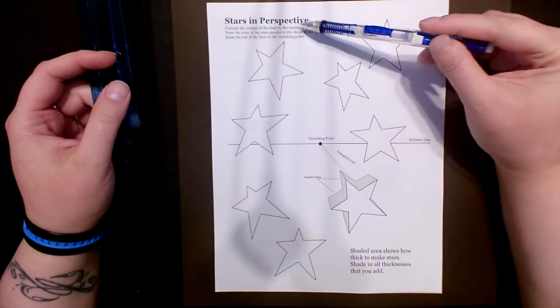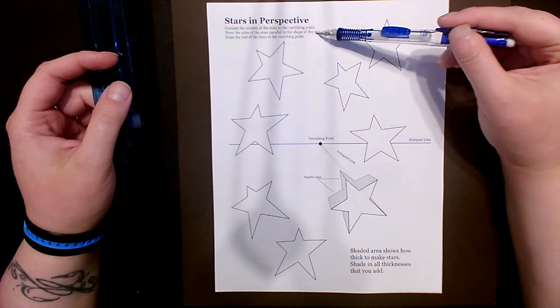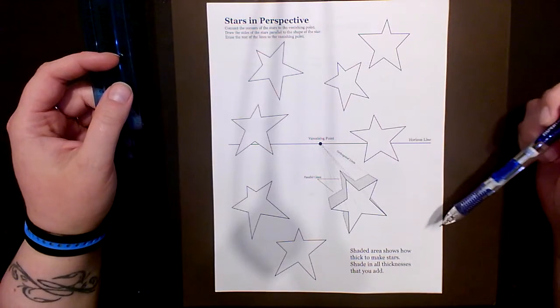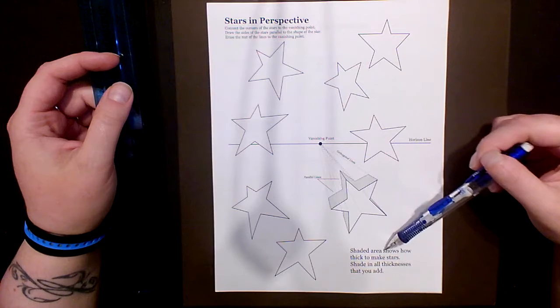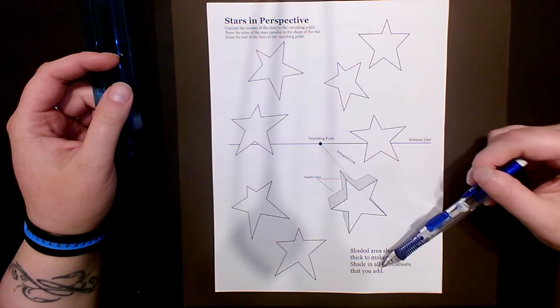Connect the corners of the stars to the vanishing point. Draw the sides of the stars parallel to the shape of the star. Erase the rest of the lines to the vanishing point. On this page, we also have shaded area shows how thick to make stars. Shade in all thicknesses that you add.